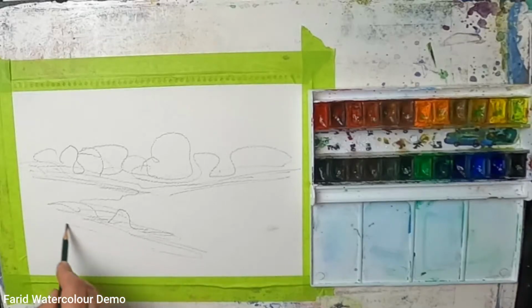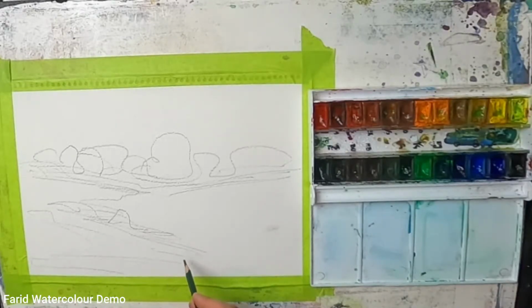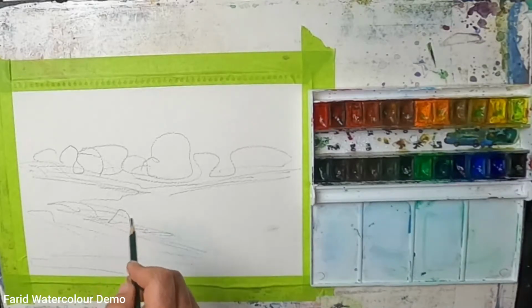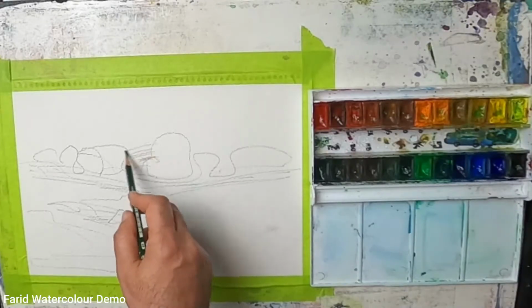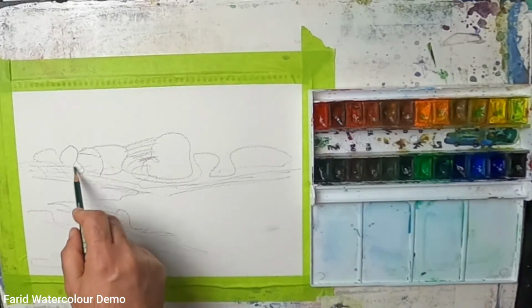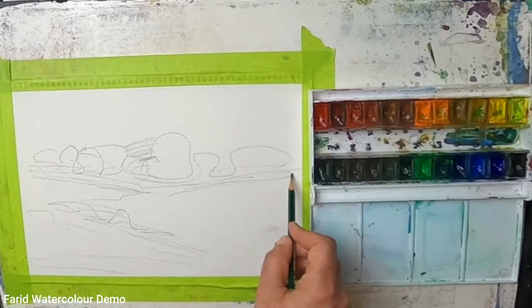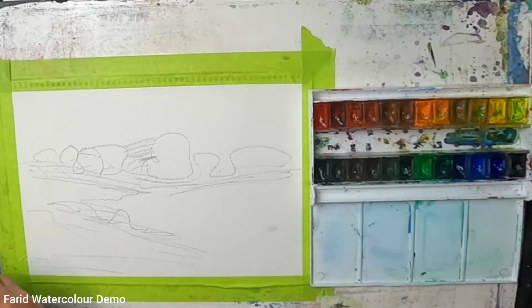But because I didn't follow all the elements in the reference photo, I am also not strictly following the value sketch. I study the value sketch more and find the main elements I want to show and emphasize in my painting.